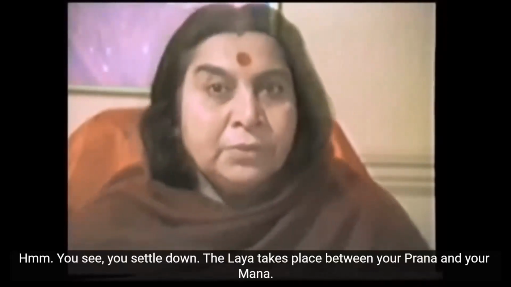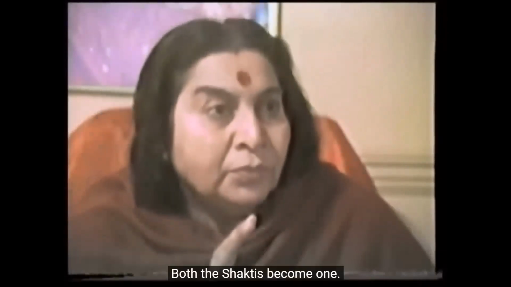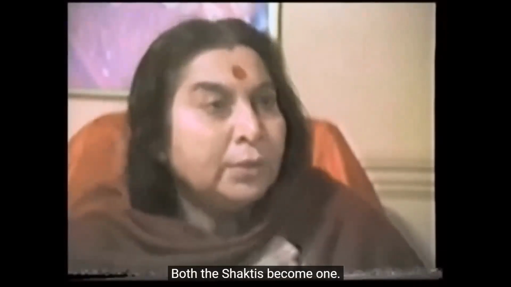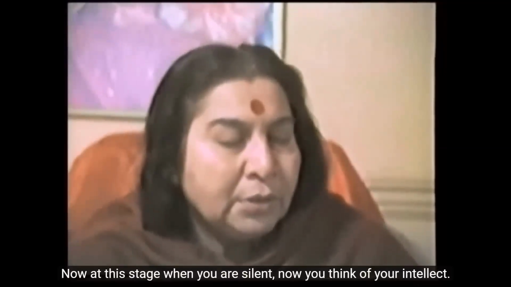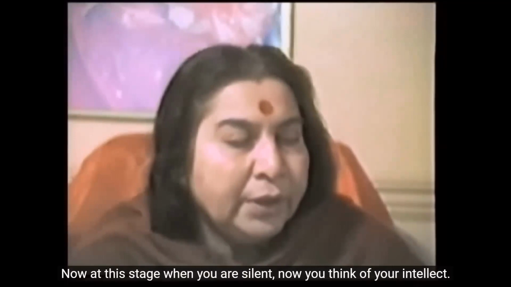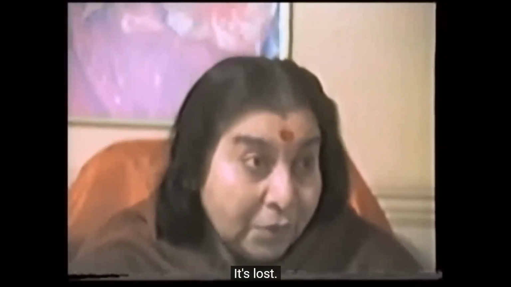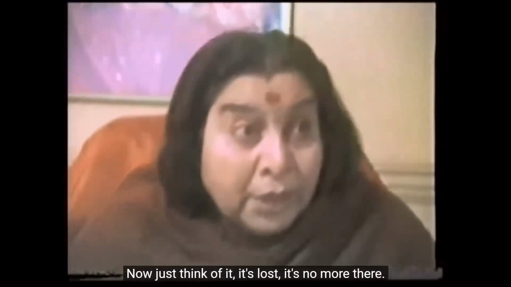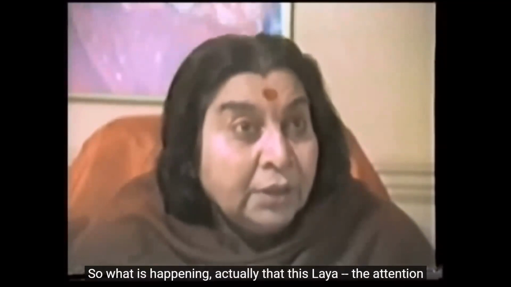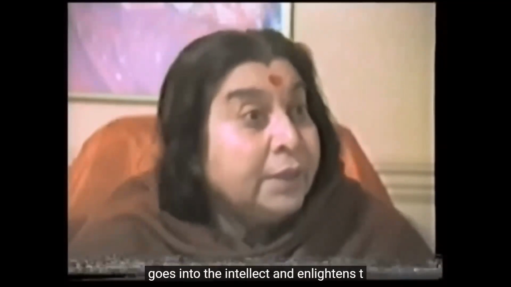The laya takes place between your prana and your mana. Both the Shaktis become one. Now, at this stage when you are silent, now you think of your intellect. It's lost. Just think of it. It's lost. It's no more there. So what is happening actually is that this laya, the attention goes into the intellect and enlightens the intellect.